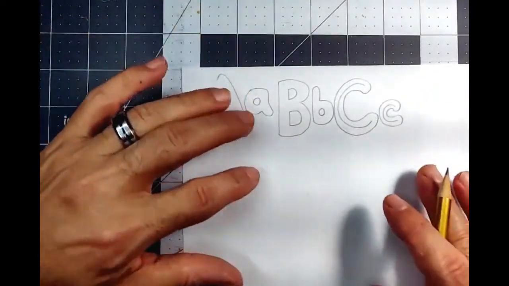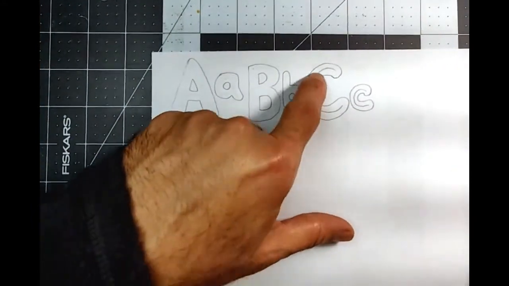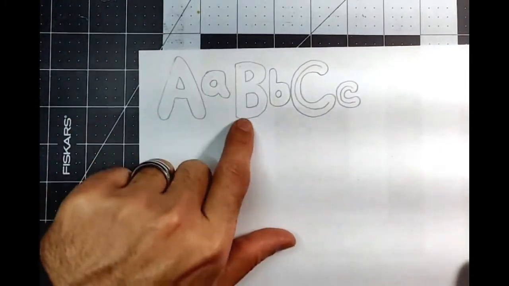So whenever you need to see how you did a letter, you can go back and use this paper as a guide. Now I'm not going to erase the line in the middle. I'm going to leave these lines. I just erased these so that you could see how it's done.